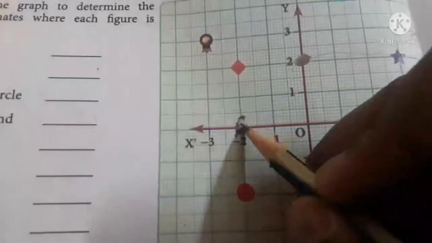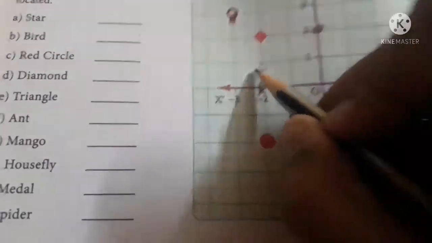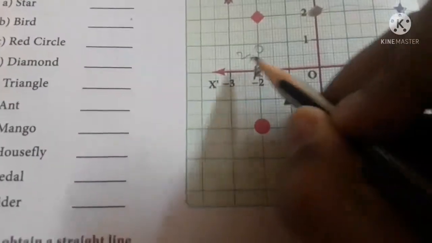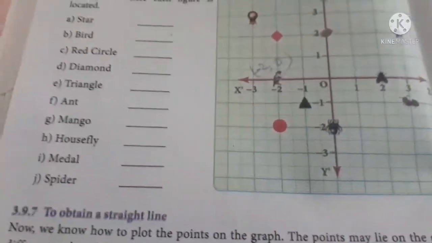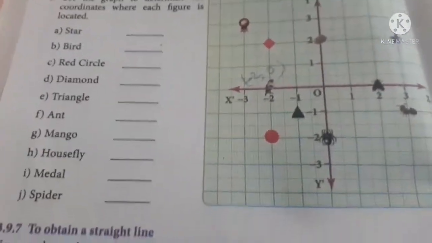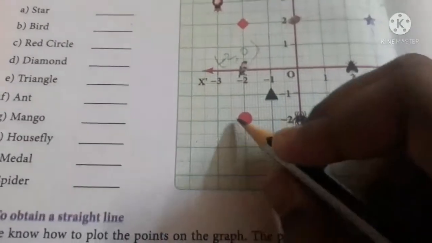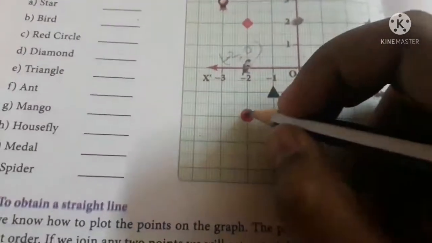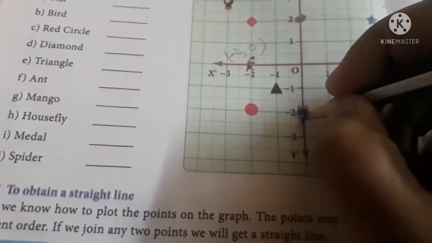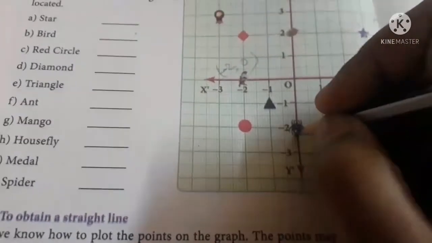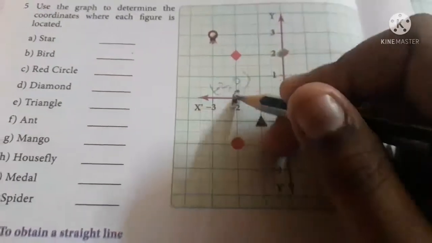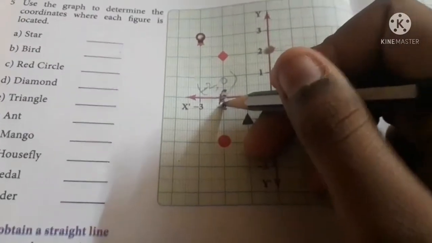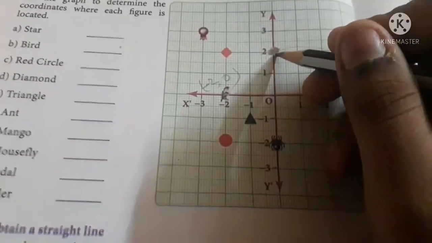Where is the bird? The bird is here. So it lies on the x-axis, therefore the y value will be 0. And what is the point on the x-axis? You have to just put it. So it is minus 2 comma 0. Red circle. Red circle means here, so your point will be minus 2 comma minus 2. Diamond. Where is the diamond? Here. So your point will be: the x coordinate is minus 2 and the y coordinate is 2. Therefore, it is minus 2 comma 2.